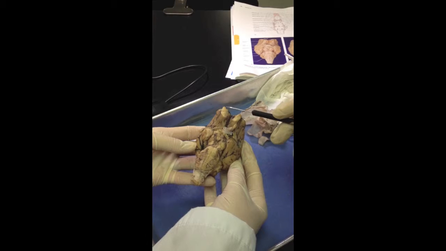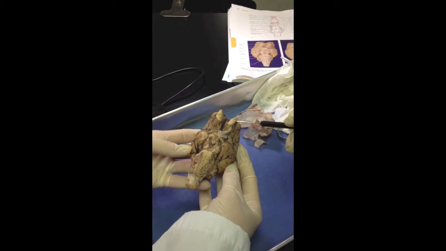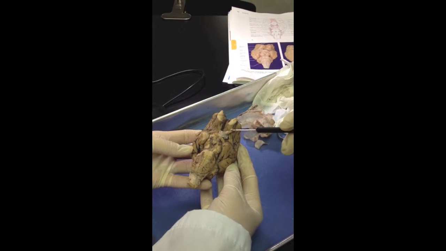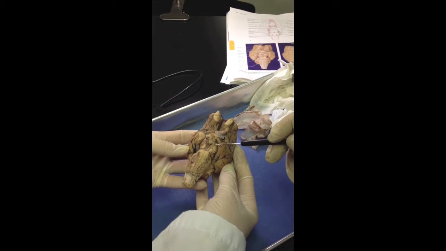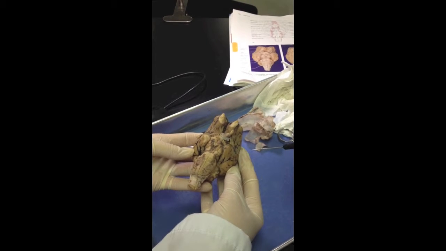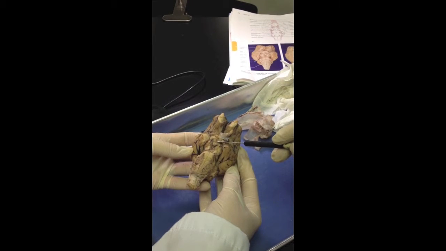We have the olfactory bulbs here, and the optic nerve here. We also have the oculomotor nerve right here. Then we have the mammillary bodies right here.